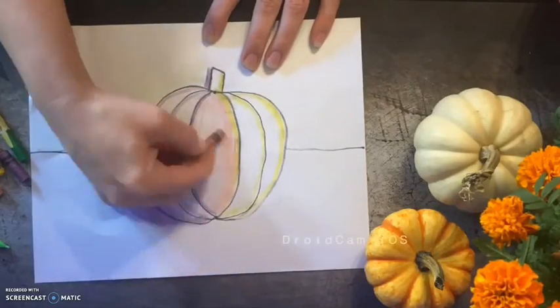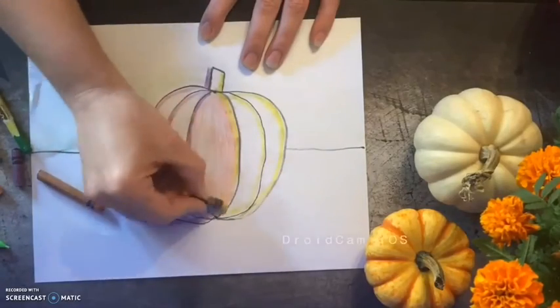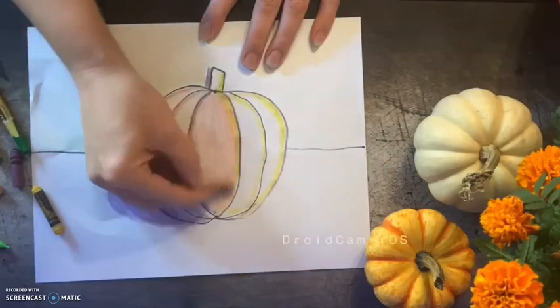I hope this demo helps you draw pumpkins. That's the end of the lesson for today.